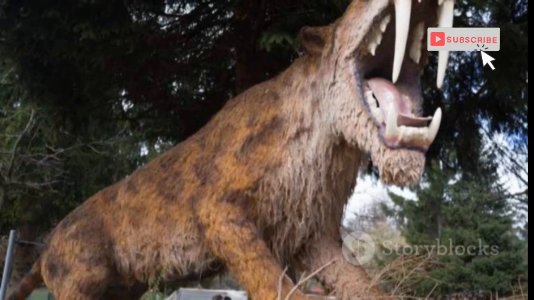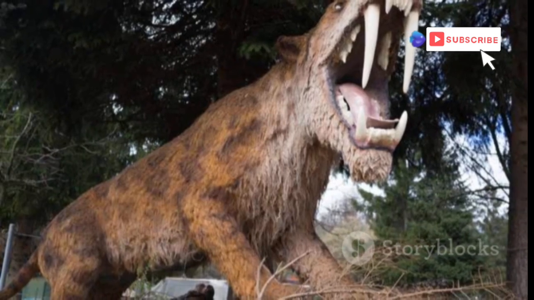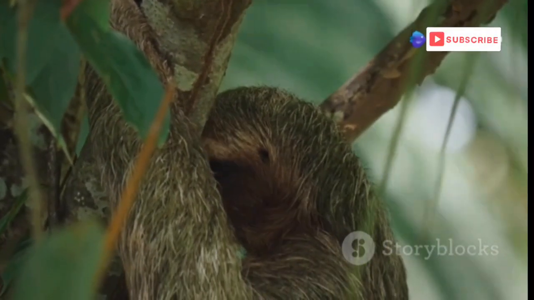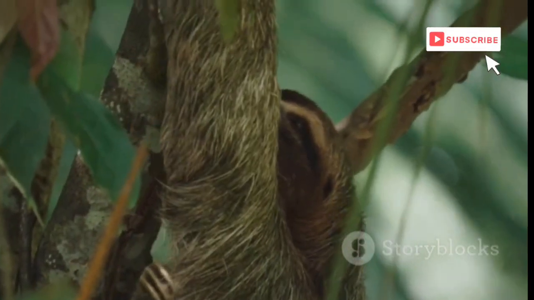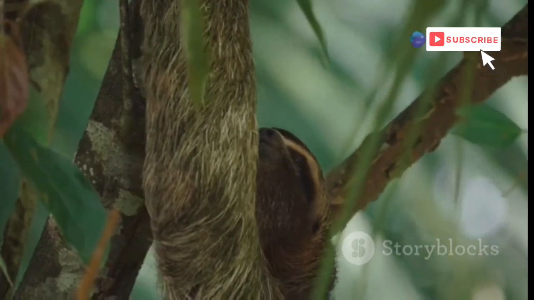Saber-toothed cats, with their fearsome elongated canines, stalked the icy plains, preying on large herbivores. These predators were built for power, with strong limbs and sharp claws to take down their prey. Giant sloths, towering over 10 feet tall, used their powerful claws to strip leaves from trees. Despite their size, they were gentle giants, feeding primarily on vegetation and using their size to reach high branches.